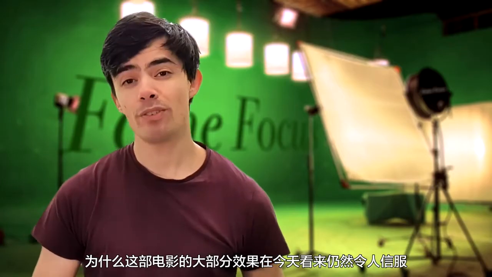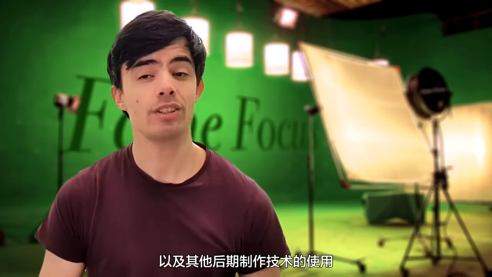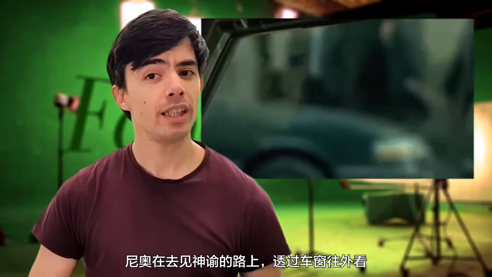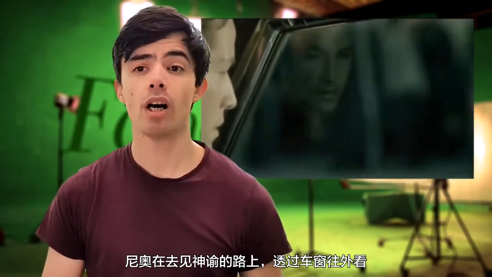One of the reasons why most of the effects in this movie still look convincing today is down to the well-made decisions of when to use CGI or other post-production techniques and when to use practical effects. A nice example of this is when Neo's on his way to see the Oracle and looks through the car window.